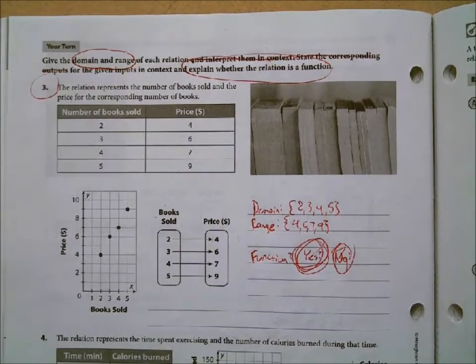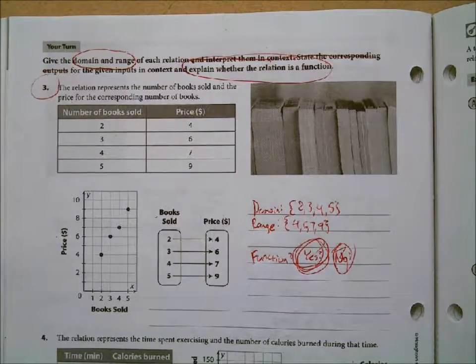I couldn't see the pattern between the x and the y value, just regularly. Oh, I see what you're saying. So there might not be a pattern, but it can still be a function even if there's not a pattern. Can you explain the difference between a function and what's not a function?